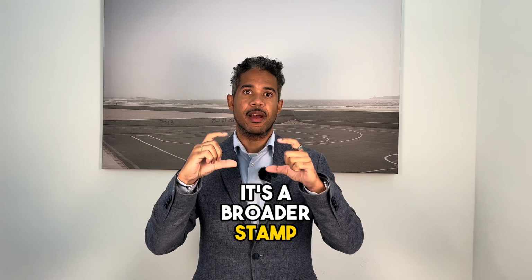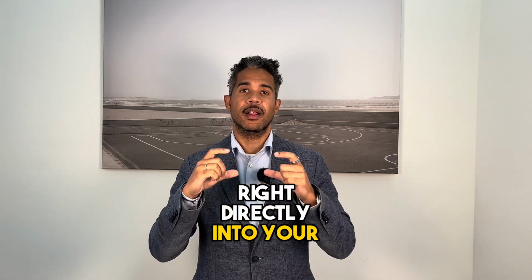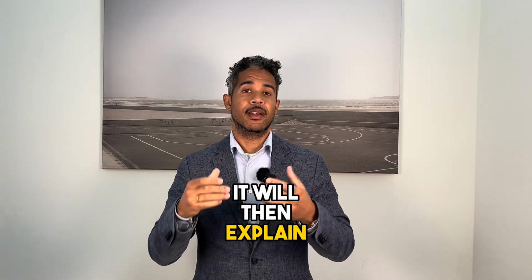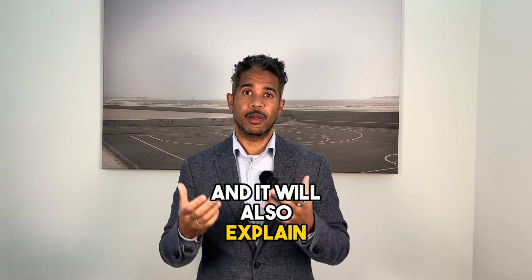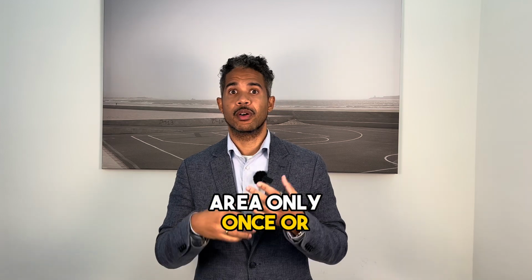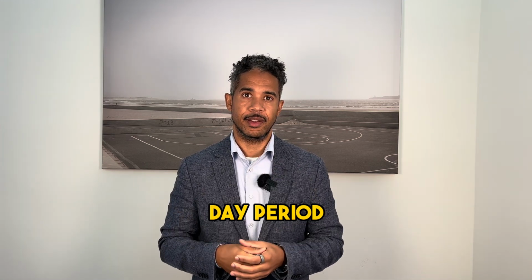It's a broad stamp right directly in your passport. It will then explain the duration of the validity of your visa, and it will also explain whether you can enter the Schengen area only once or multiple times during a 90-day period.